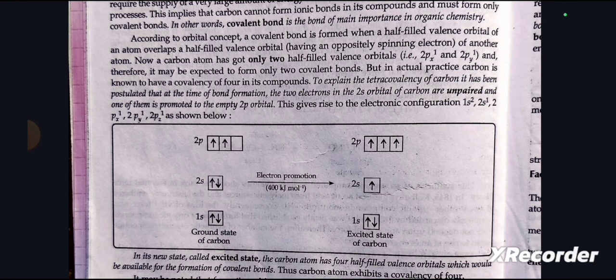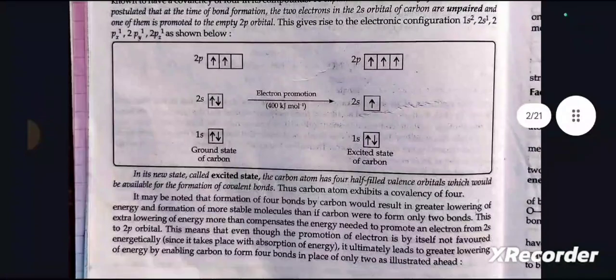To explain the tetracovalency of carbon, it has been postulated that at the time of bond formation, the two electrons in the 2s orbital of carbon are unpaired and one of them is promoted to the empty 2p orbital. This gives rise to the electronic configuration 1s2, 2s1, 2px1, 2py1 and 2pz1, as shown below.